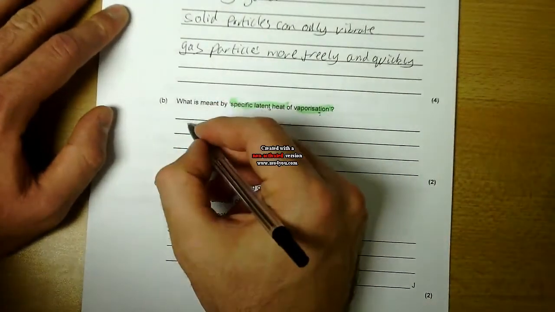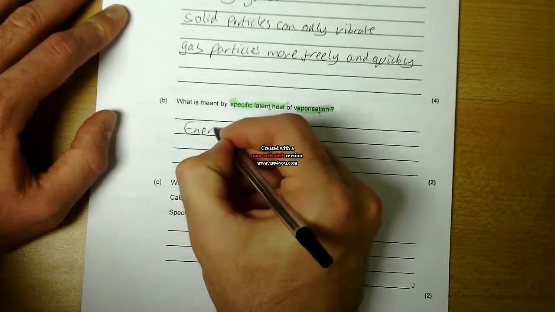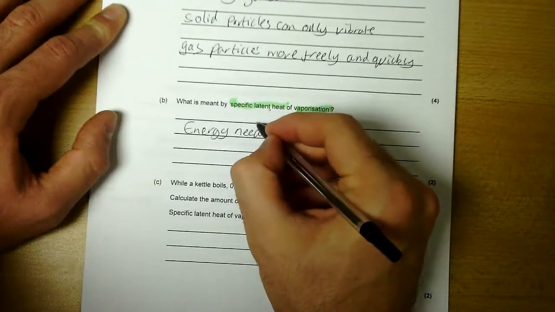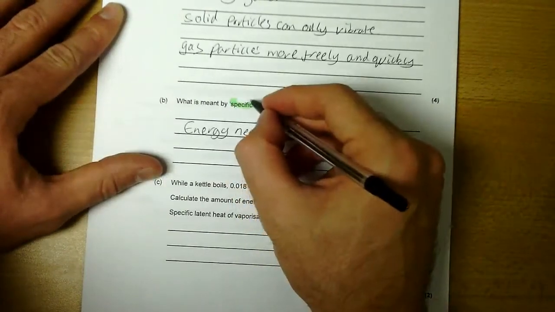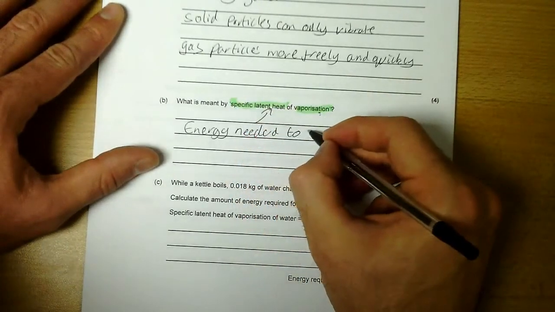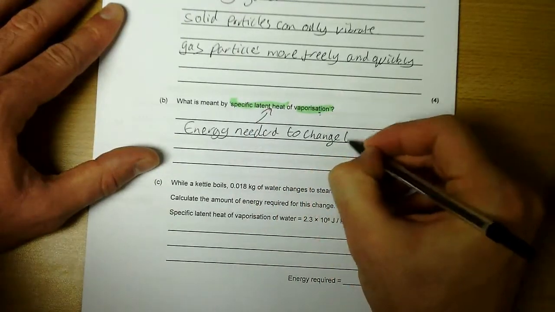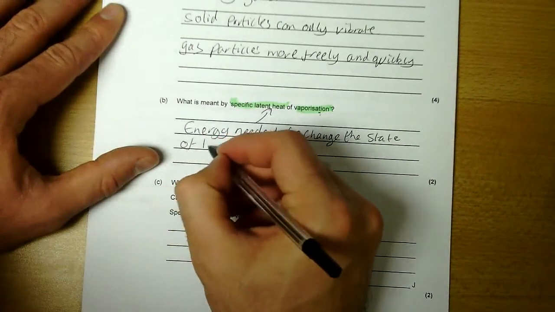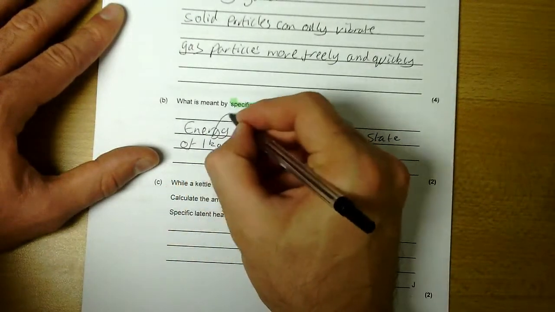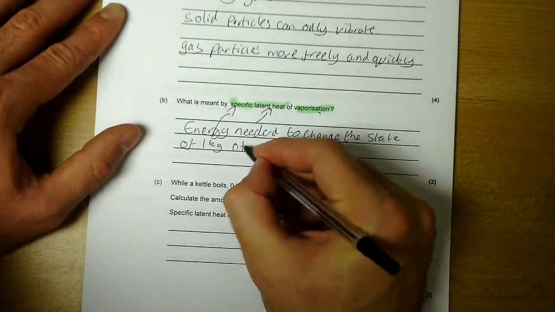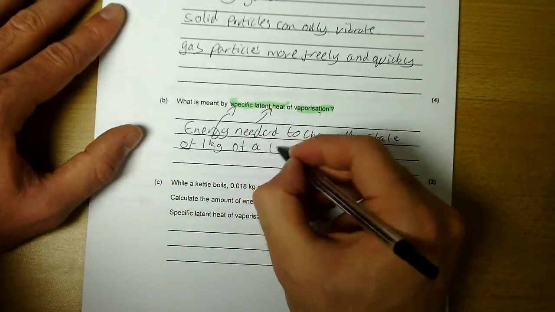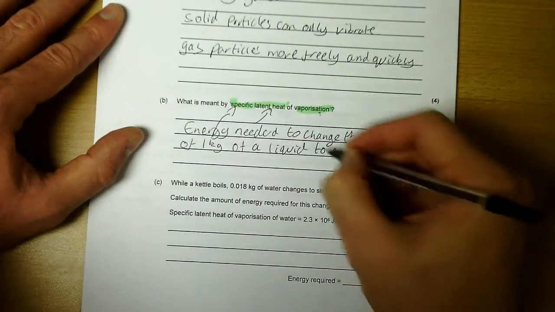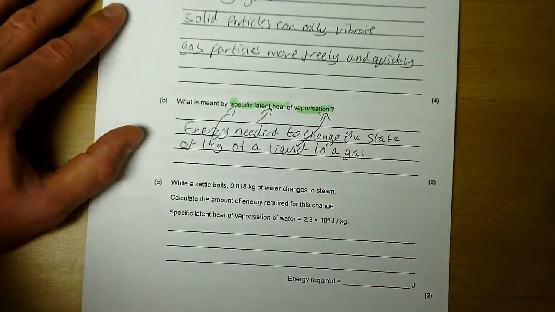So the answer should be the energy needed, and that's the latent heat, to change the state of 1 kilogram, and that's the specific bit, of a liquid to a gas, and that liquid to gas is the vaporization bit.